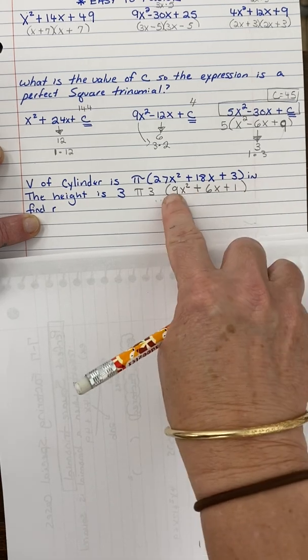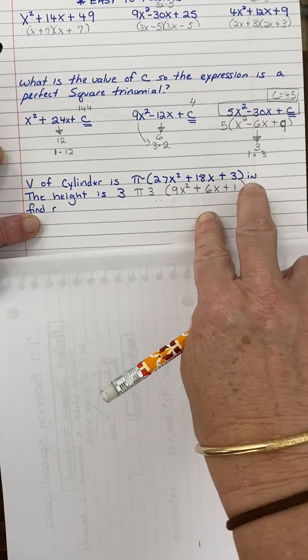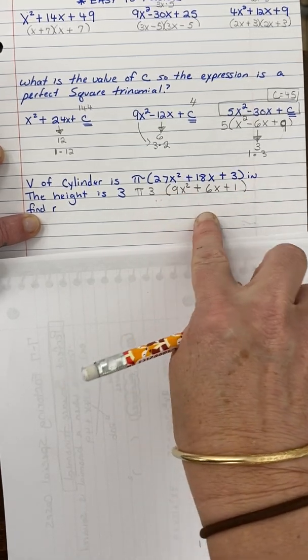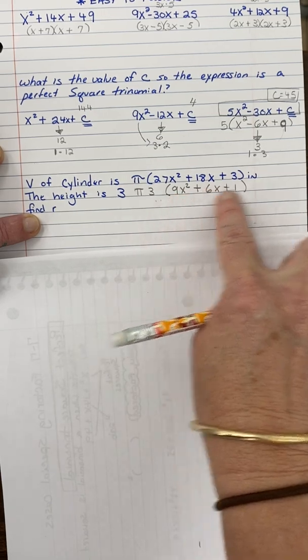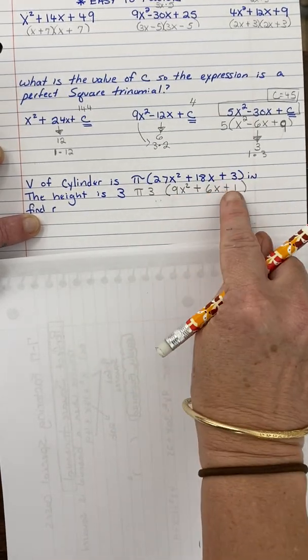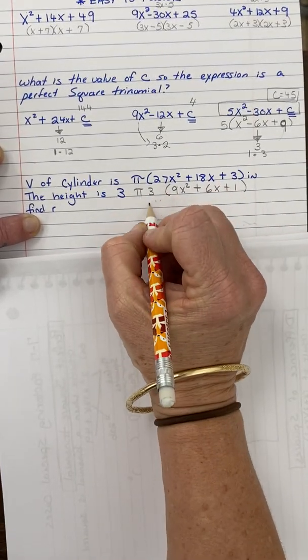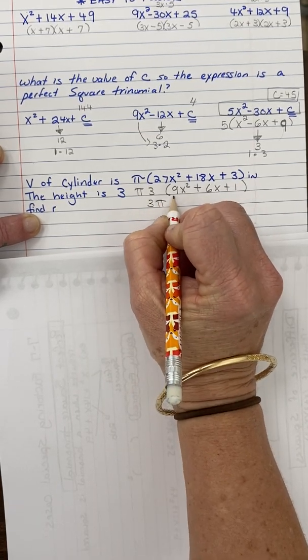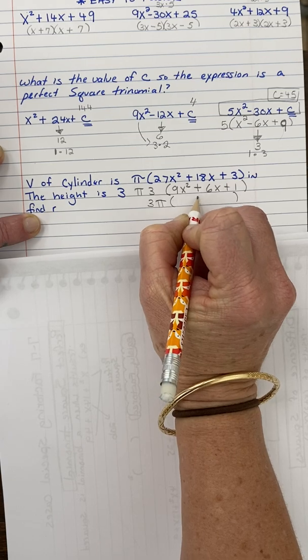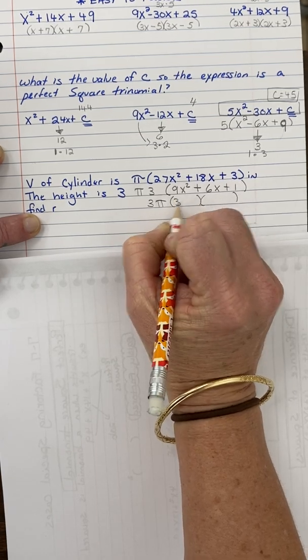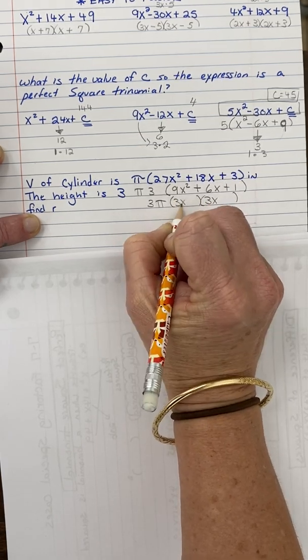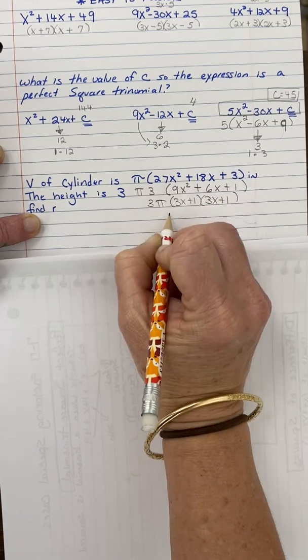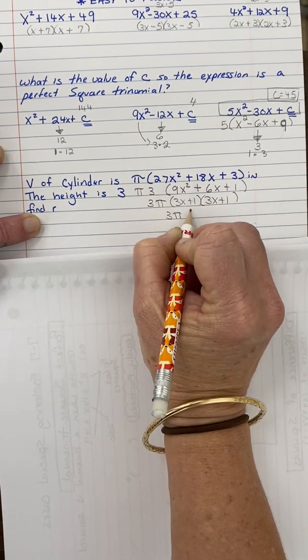The square root of 9 is 3. Square root of 1 is 1. 3 times 1 doubled is 6. So this is a perfect square trinomial. If I just wanted to rewrite this, I like to put the number first, 3 pi, and then remember now it's easy to factor this. And I could just say 3 pi since those are the same thing.